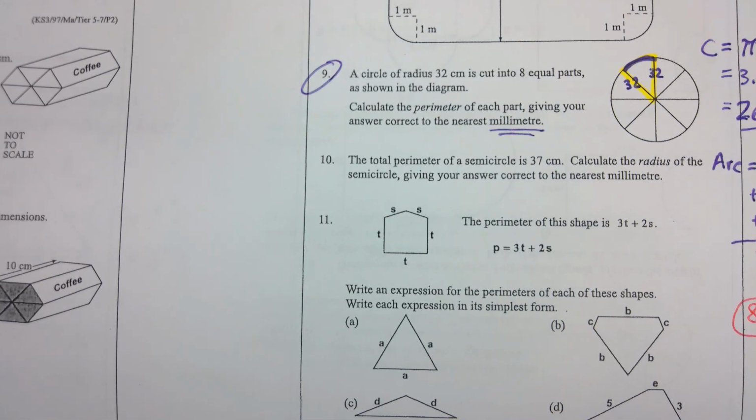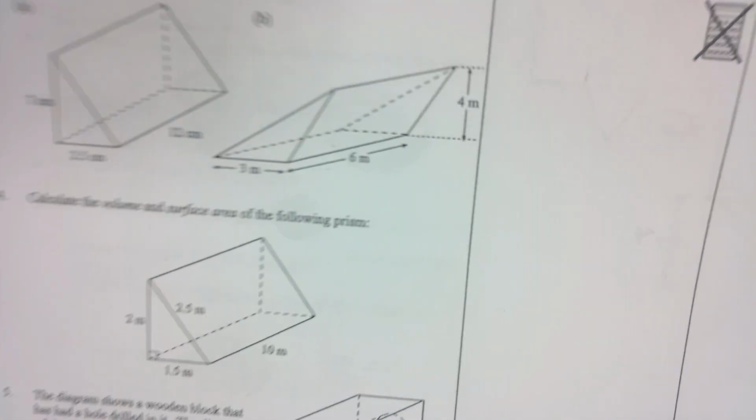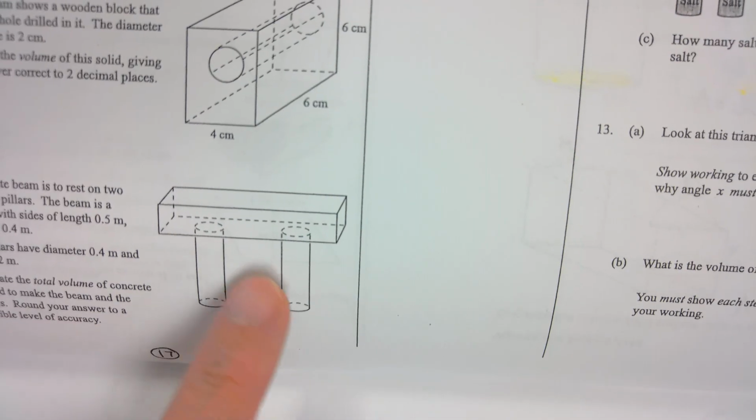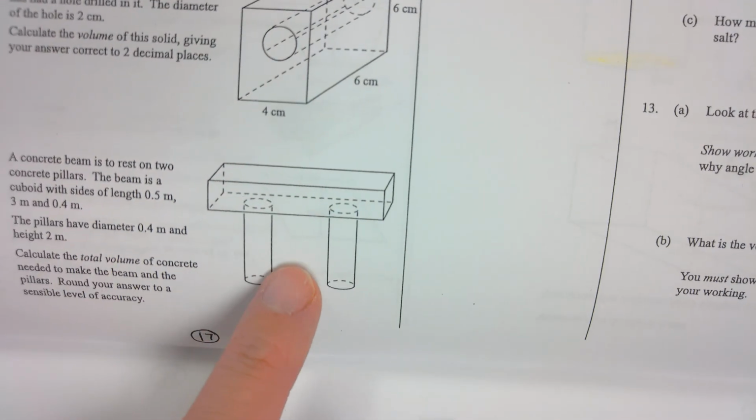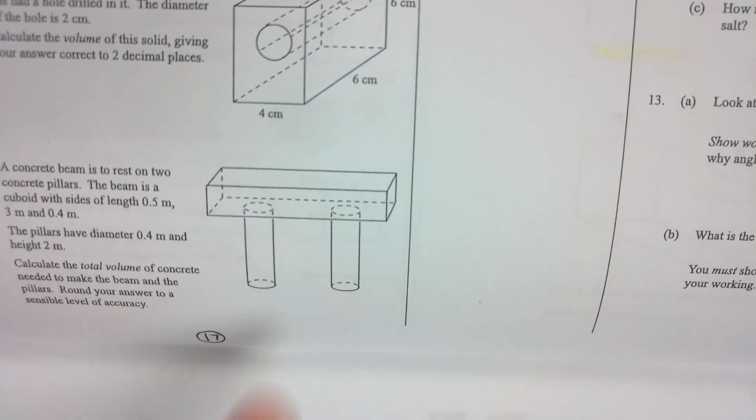Yeah, so that's the lesson. That's a 30-minute lesson. You can try these ones right here on page 17 and 18. And then notice this one. What shapes do you see here?